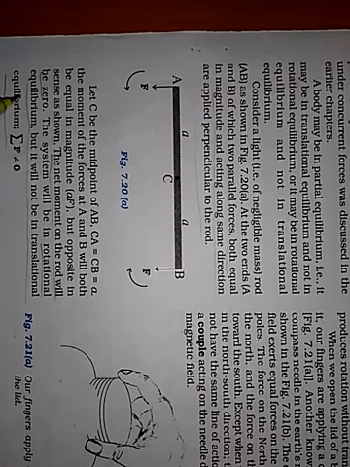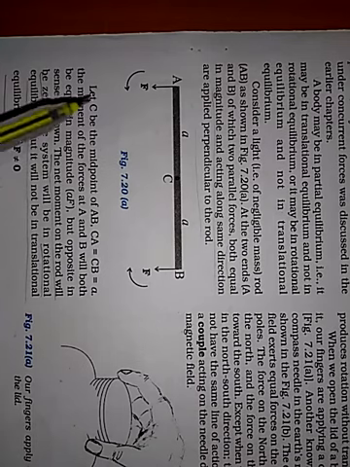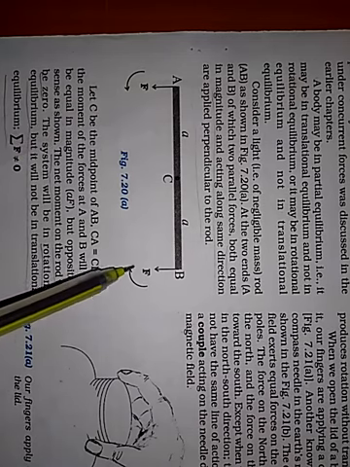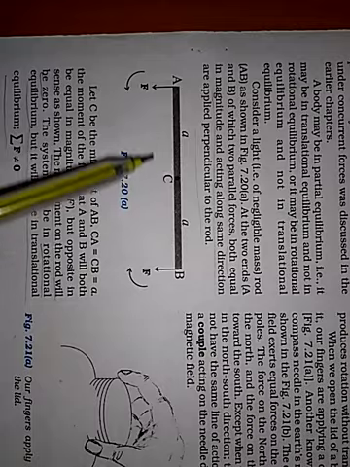The system will be in rotational equilibrium, but it will not be in translational equilibrium. That is, sigma F is not equal to 0. Now we are going to see another case. Here both the forces are parallel, magnitude same, distance is same, everything is same.